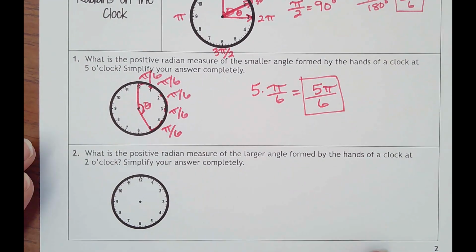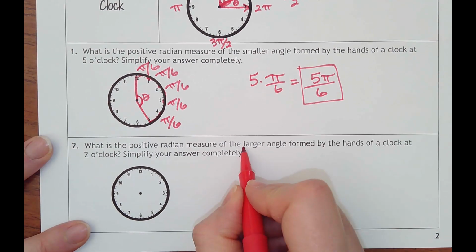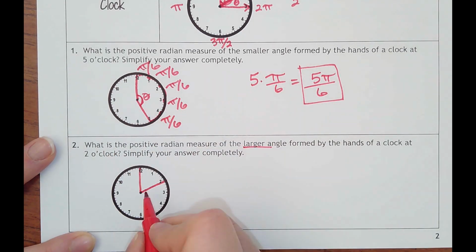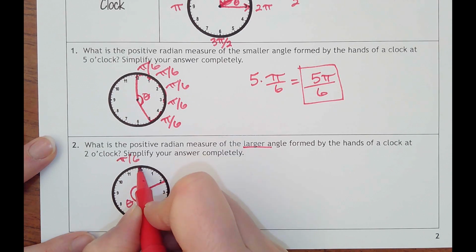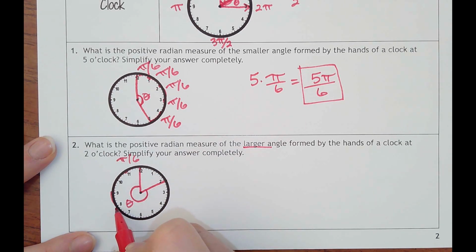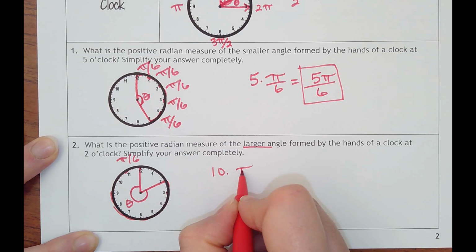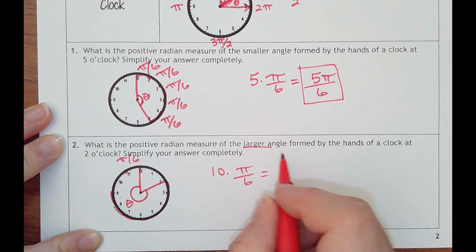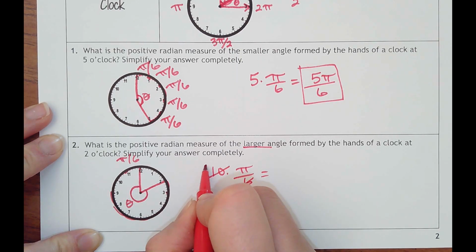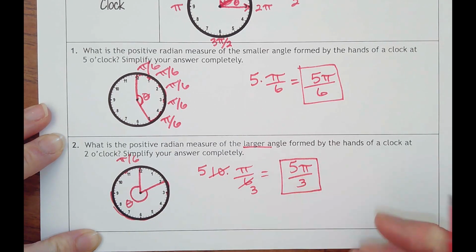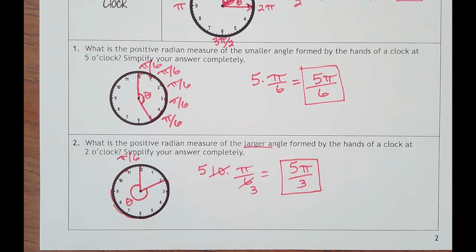All right, and then number 2, what is the positive radian measure of the larger angle formed by the hands of a clock at 2 o'clock? So I'll make my 2 o'clock here. The larger angle would actually be around this way. Okay, so how many pi over 6's do I have? There would be 1, 2, 3, 4, 5, 6, 7, 8, 9, 10. There's 10 pi over 6's. Or 10 pi over 6, or cross simplify first, divide out of 2, that would be 5/3. So 5 pi over 3. And again, you could find degrees and then change it into radians if you would prefer.